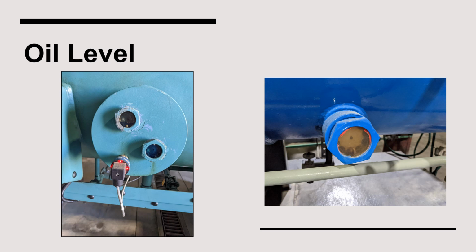The sight glass on the right is located on the downstream side of the coalescer. If oil appears in this sight glass, it means that oil has leaked past the coalescer where it can now travel through the rest of the refrigeration system. If a noticeable amount of oil is observed in the right sight glass, this is an indicator that the coalescer gasket needs to be replaced.